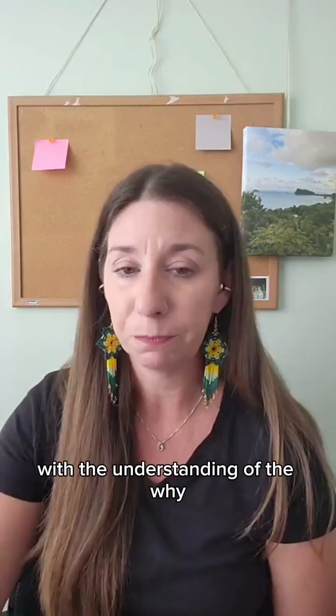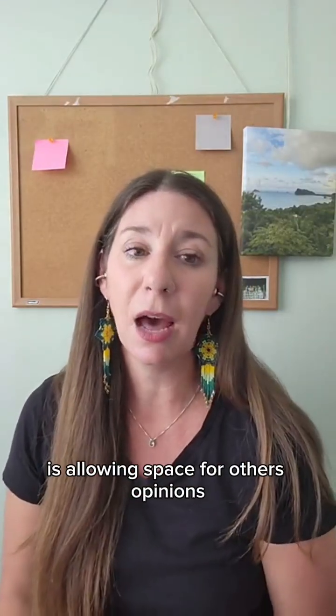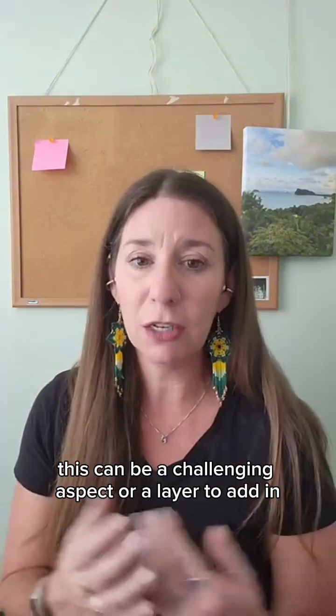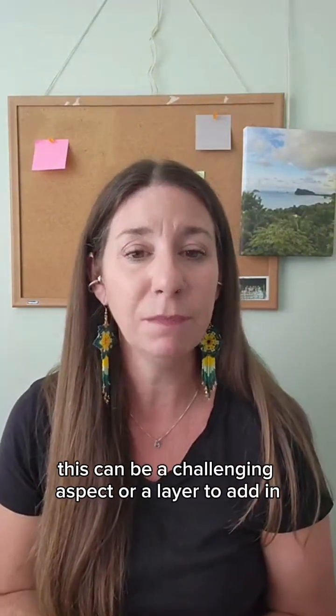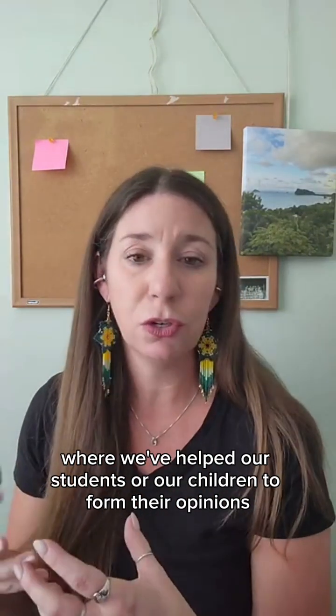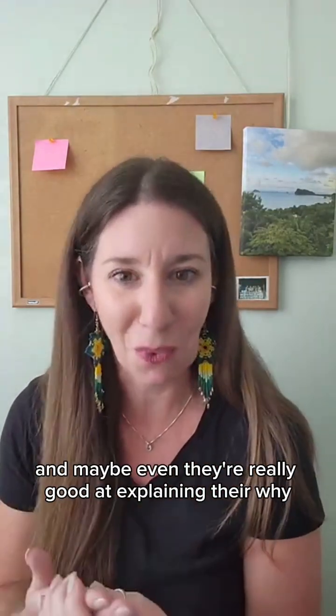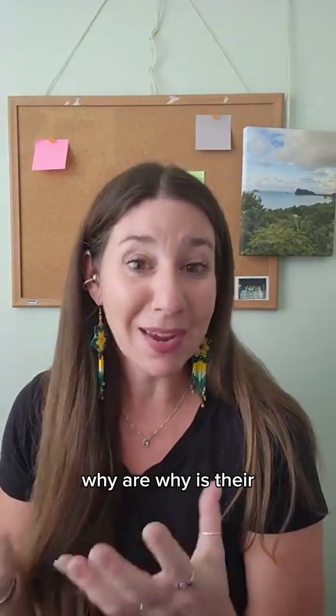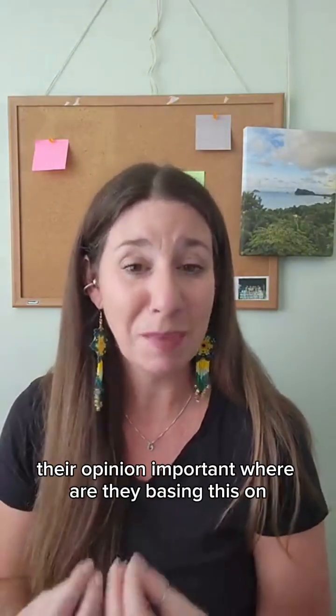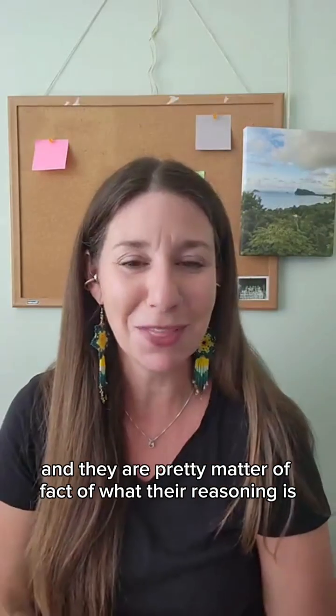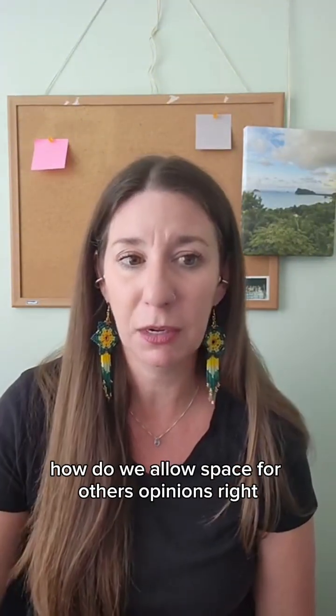The other thing I want to add is allowing space for others' opinions. This can be a challenging layer to add in, where we've helped our children form their opinions, and maybe they're really good at explaining their why. Why is their opinion important? Where are they basing this? They maybe are very verbal and pretty matter of fact about their reasoning, and that's good. But then we want to think about how we allow space for others' opinions.